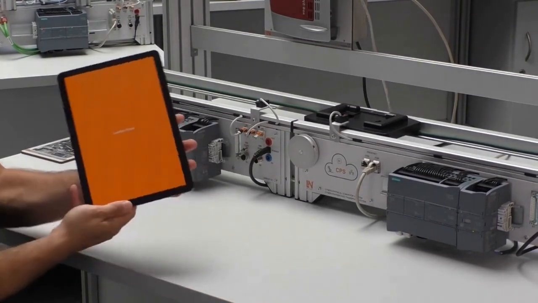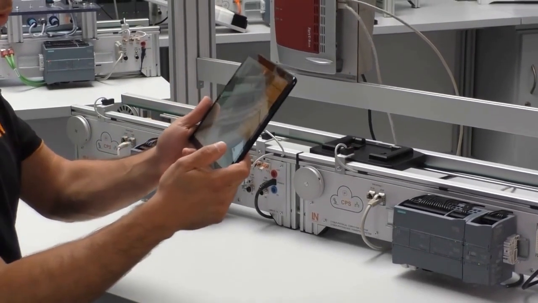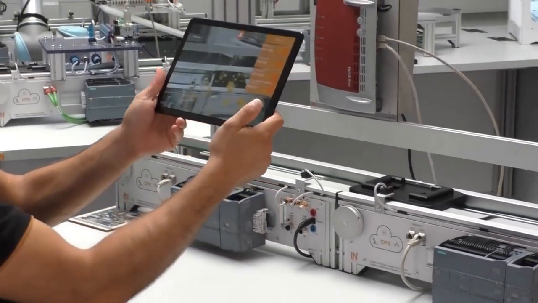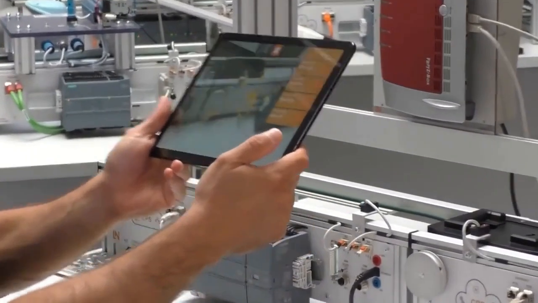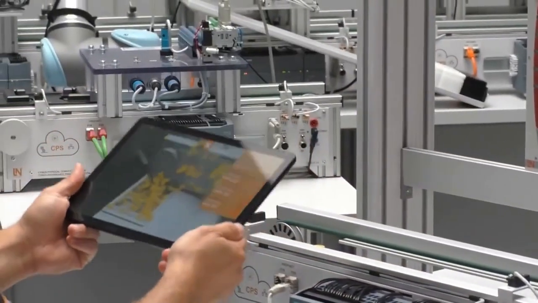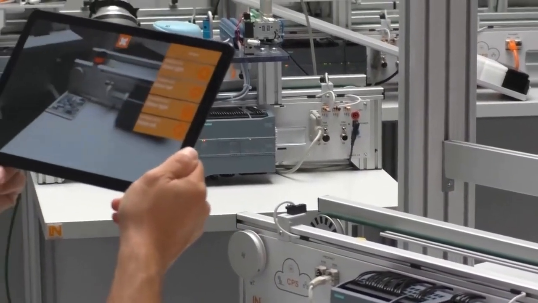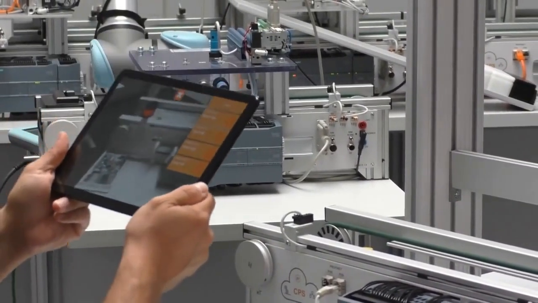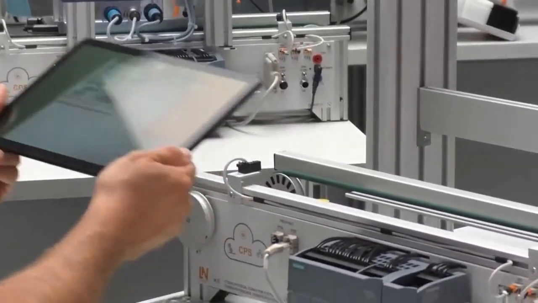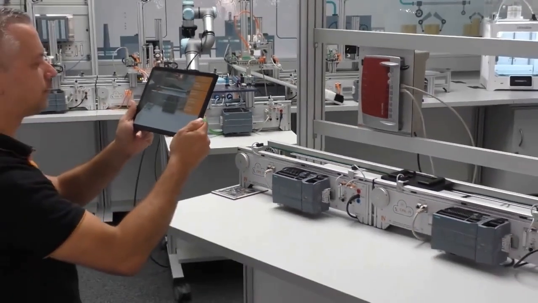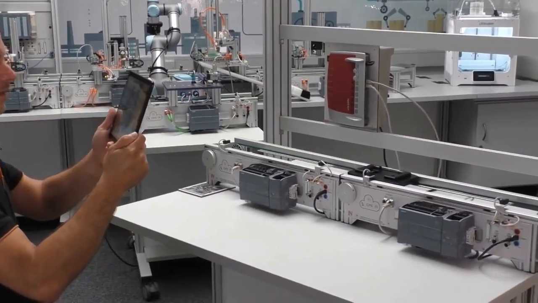How does it work now in the AR view? In the AR view, I now have to swivel around a bit here again to see these distinctive points, and then scan the anchor here once. And we see that we only have a single anchor. So we actually only have an anchor here on the first conveyor belt, and this anchor is sufficient for us to see the signals for both conveyor belts here.